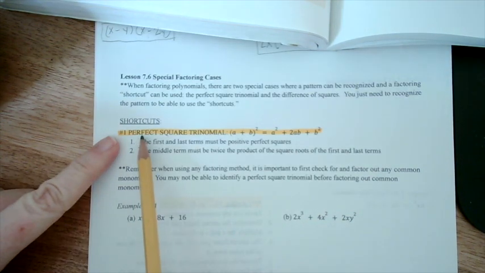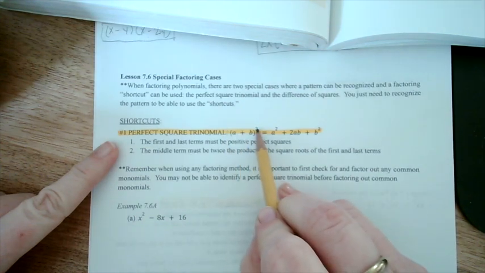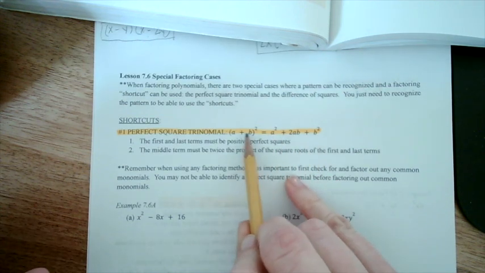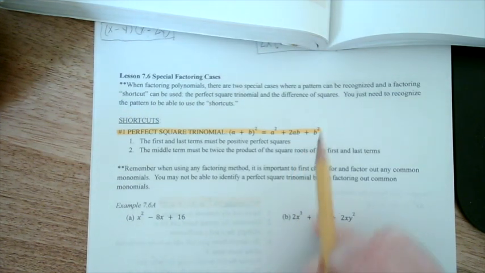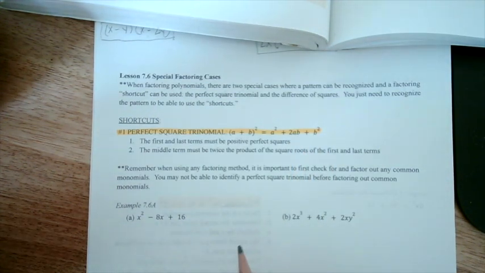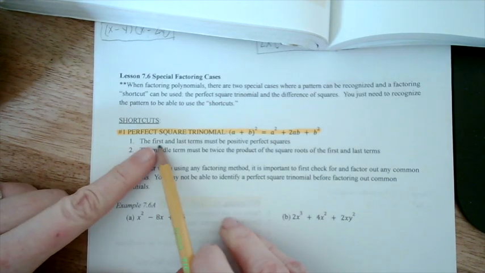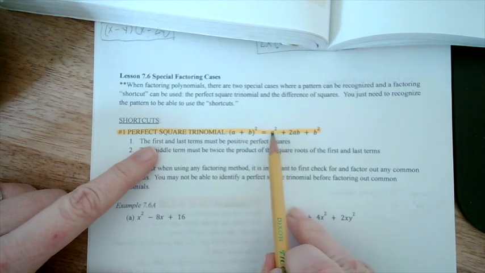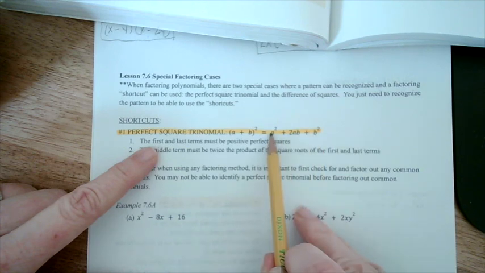So the first shortcut is called a perfect square trinomial. And that's like this: (a + b) squared. That's a perfect square trinomial. Well, this is the perfect square trinomial. This is what it looks like factored. So you have a squared plus 2ab plus b squared. So here are the determining factors. It has to have this in order to be a perfect square trinomial. The first and the last terms must be positive perfect squares. Okay, so the first and the last term are both positive, and they're both perfect squares.